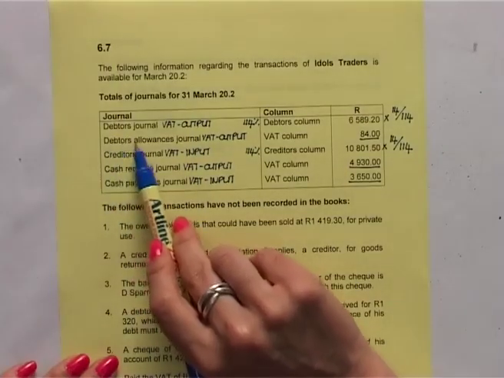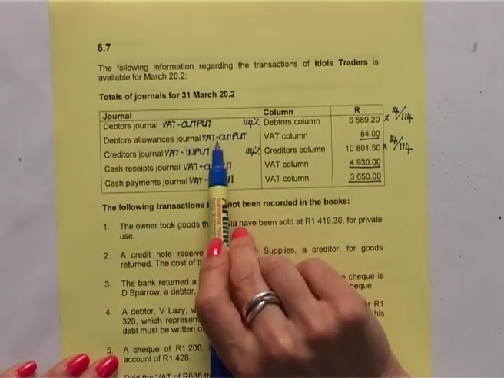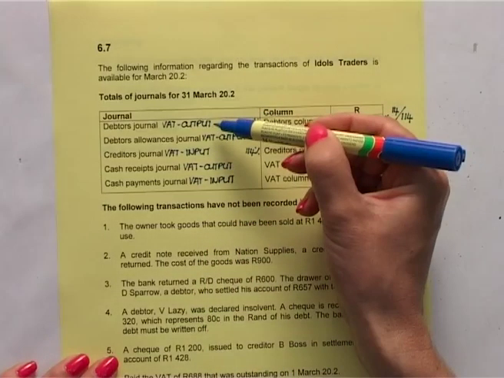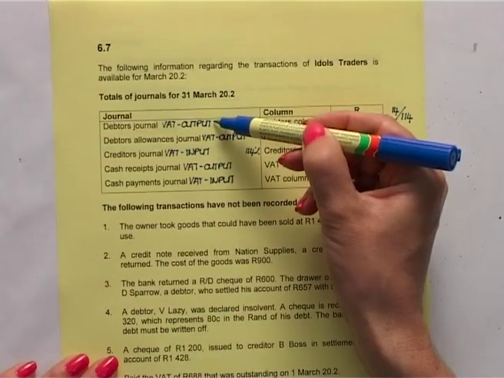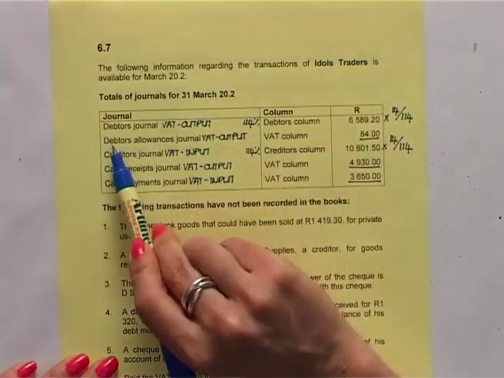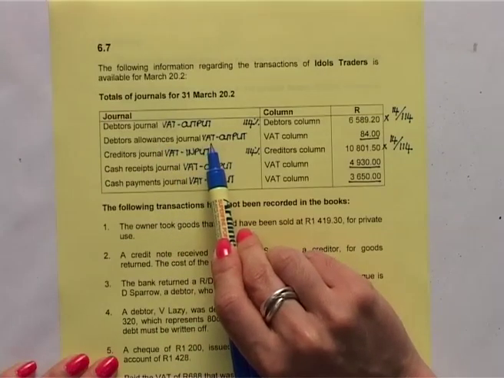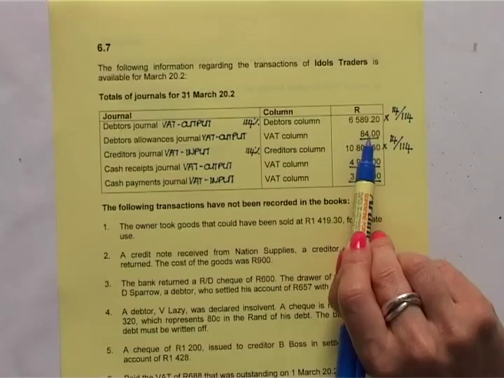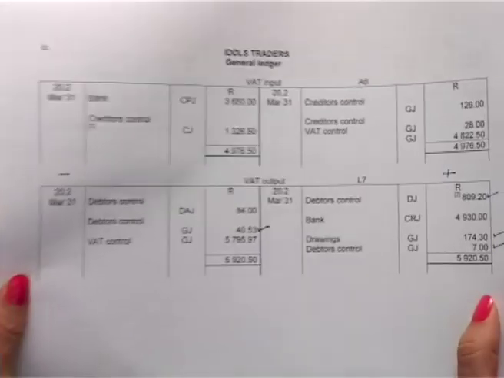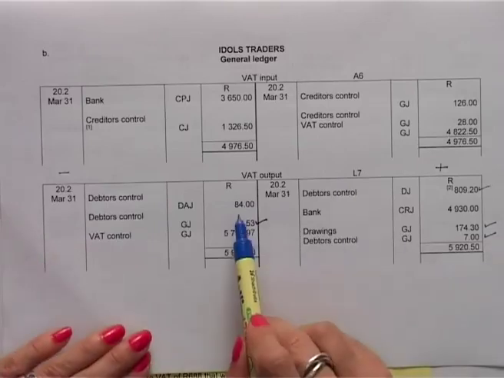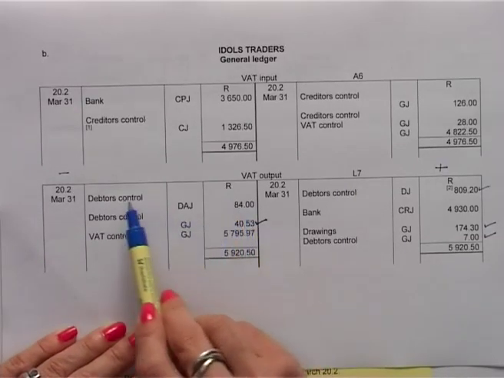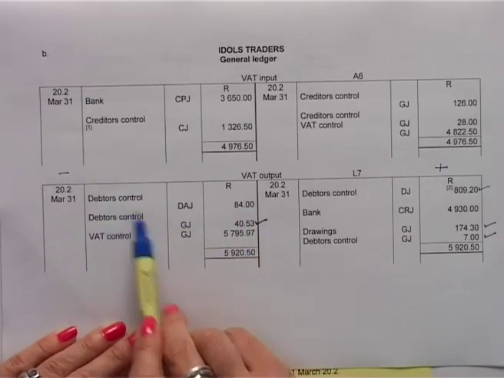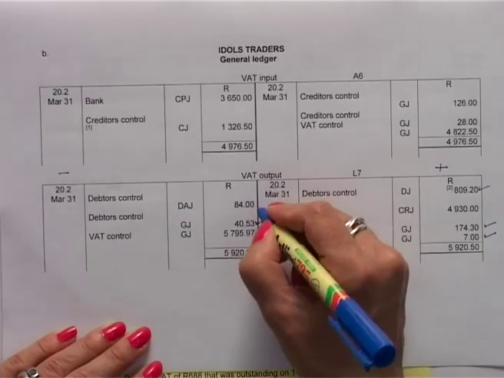Next total, debtors allowances journal, again influencing the VAT output. That liability that I created at the top is now reversed because this is not a valid sales transaction anymore. They provided us with the VAT column, so the 84 Rand will be a decrease in my liability on the debit side. So on the debit side, I'm going to put the decrease of 84 Rand. Corresponding credit is in debtors control, and this is from the debtors allowances journal.